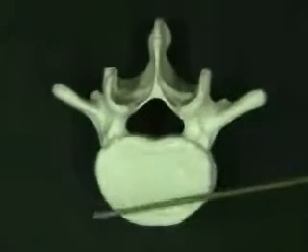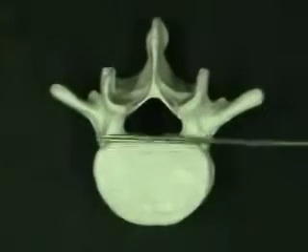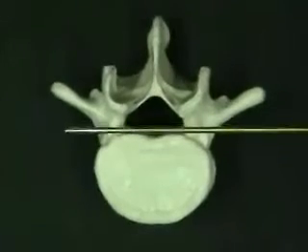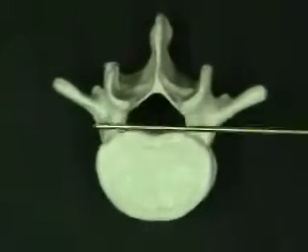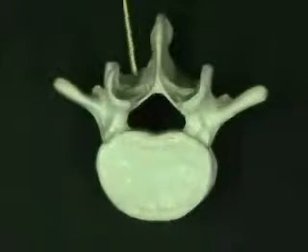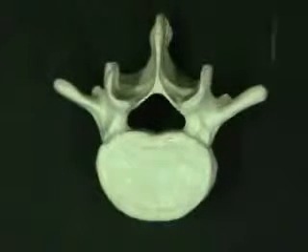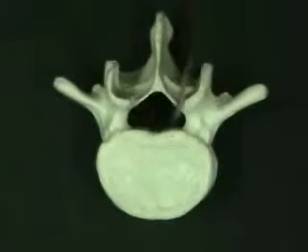So on this vertebral model, we can see a very large vertebral body. We can see protruding from the back of the vertebral body the pedicles on either side, then the transverse processes, then the lamina, and the spinous process. And those features together form the vertebral foramen.